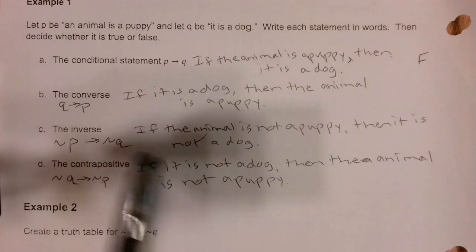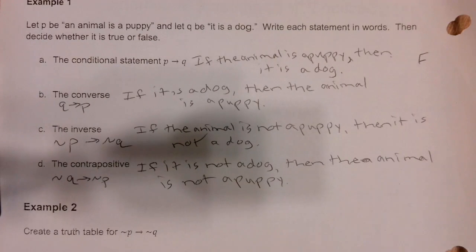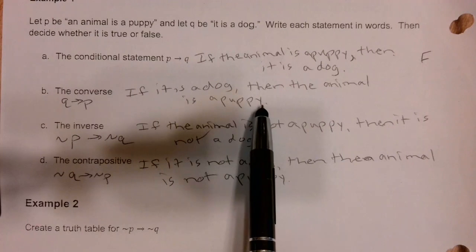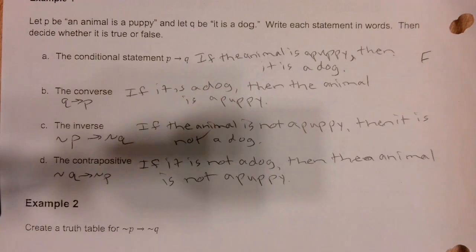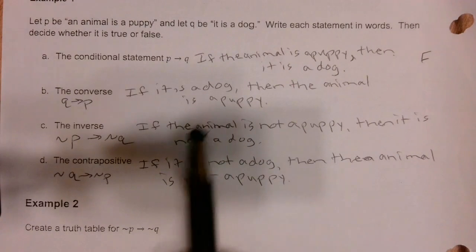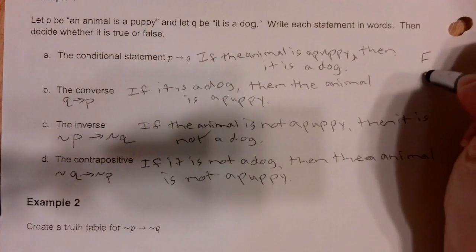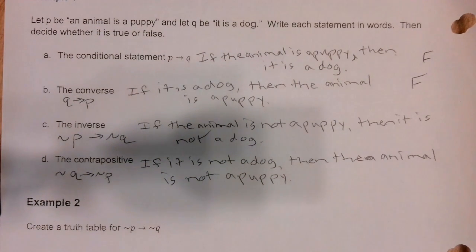The converse, if it is a dog, then the animal is a puppy. So are there dogs that are not puppies? Because this says if you own a dog, then it is a puppy. Are there people out there that own dogs that aren't puppies? Yes, there are. So not everybody with a dog has a puppy. That is a false statement.